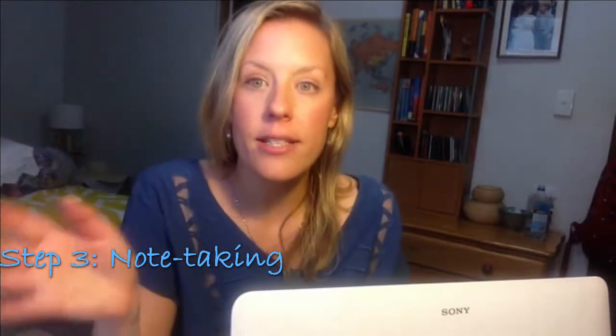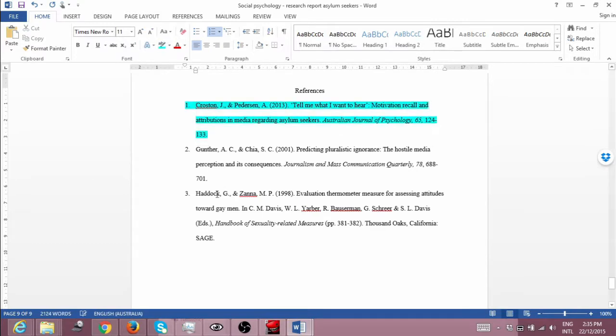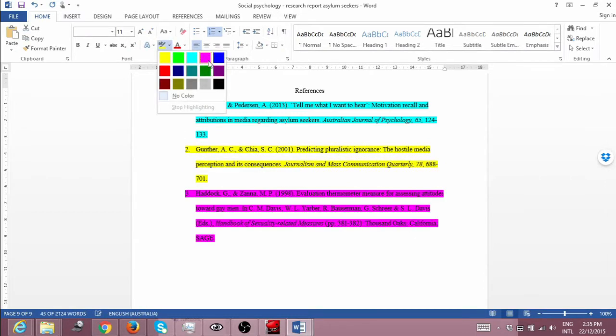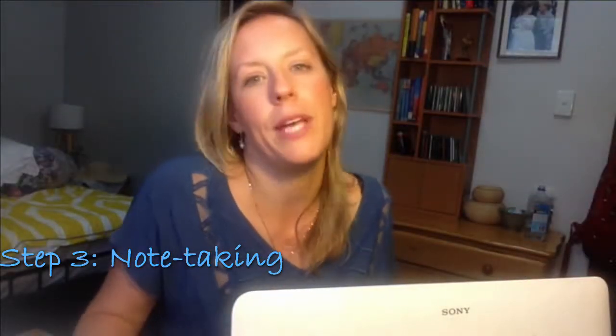Okay, step number 3, note-taking. So before I start note-taking, I add the text to my reference list as per my university referencing guide. I color code each reference as well. Now, this doesn't refer to my outline anymore, but to color code where I got each piece of information from, so the resource. I do this step straight into my Word document, which will become my final report.